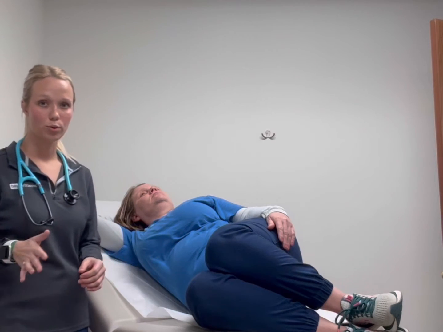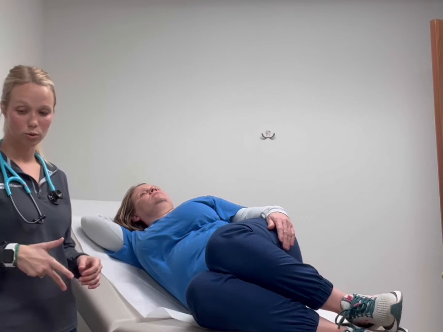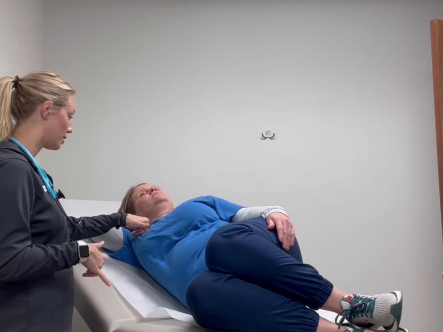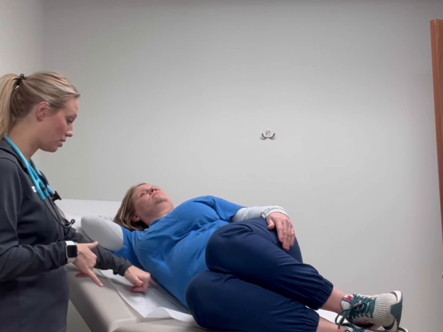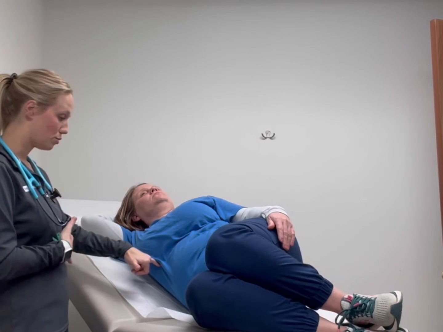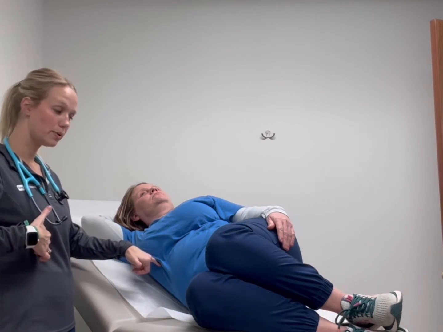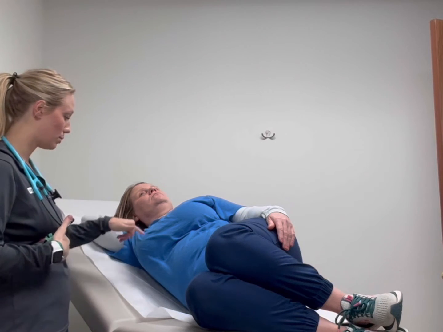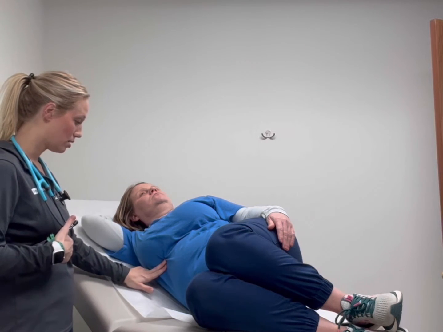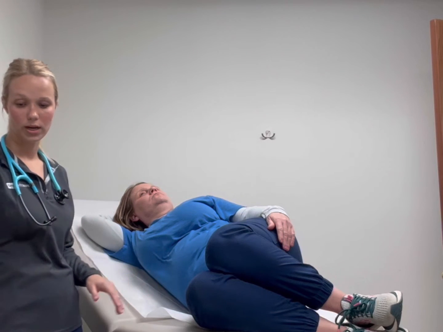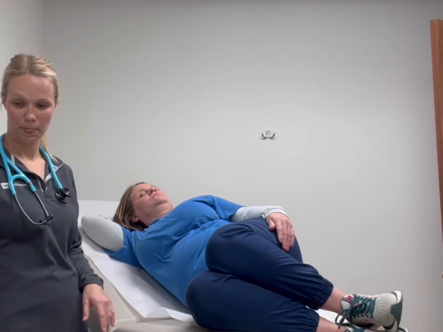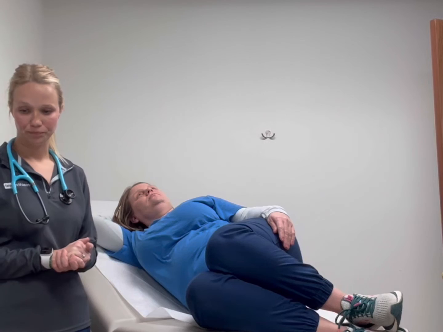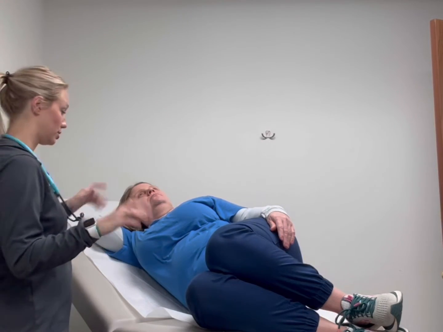To locate the point of maximum impulse, I'm going right at her mid-clavicular, and then over to her 5th intercostal space, right in line with her mid-clavicular line. So again, feeling, and that is the point of maximum impulse. You can turn back over and lay flat again.